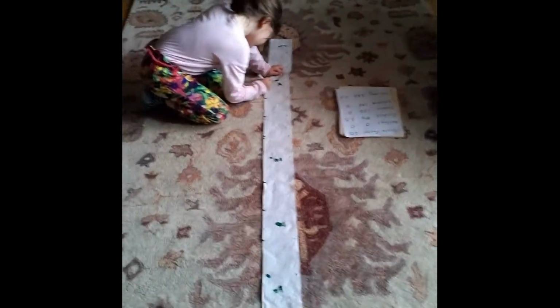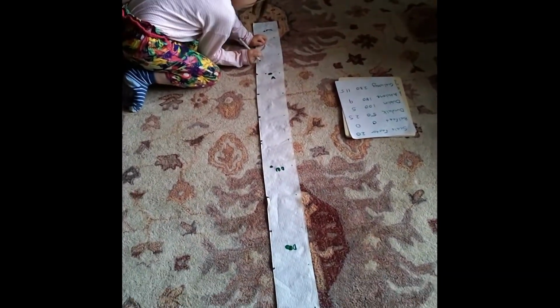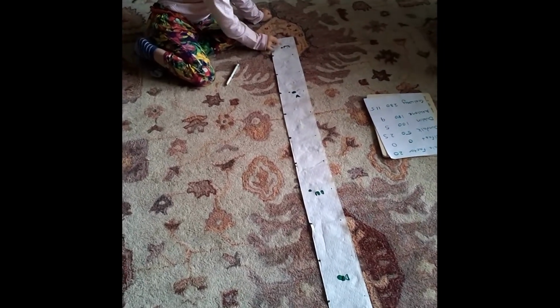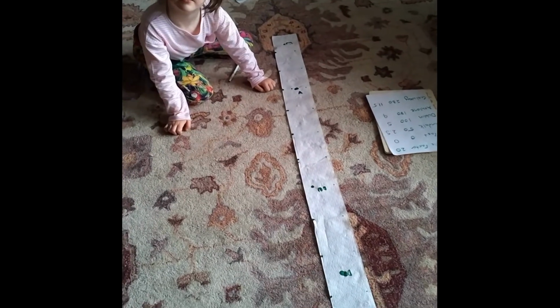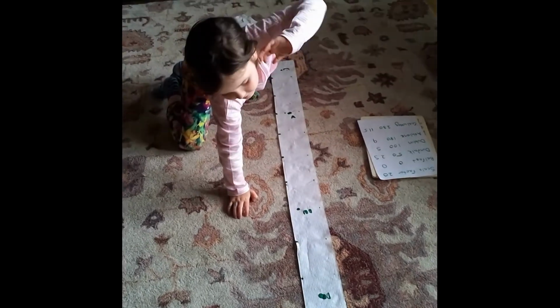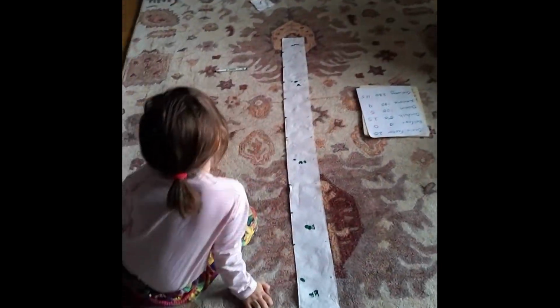Okay, so Tess has drawn little dots between the sheets of toilet paper because it's kind of hard to see with the video. And now everything is drawn on. So Tess, show us where Galway is. Galway. Where's next? Galway, Dublin, Dundalk, Belfast.